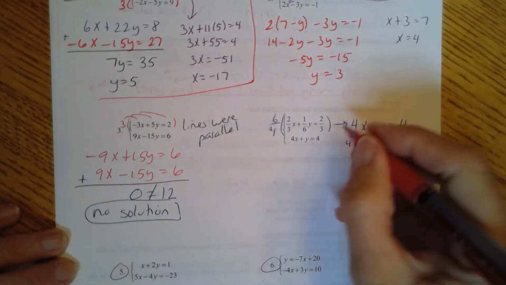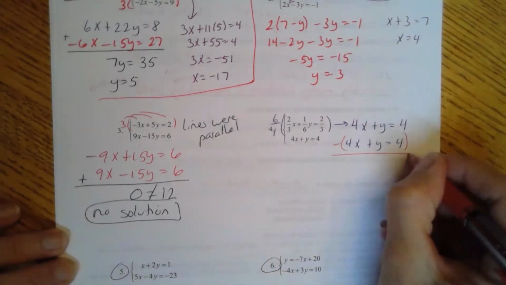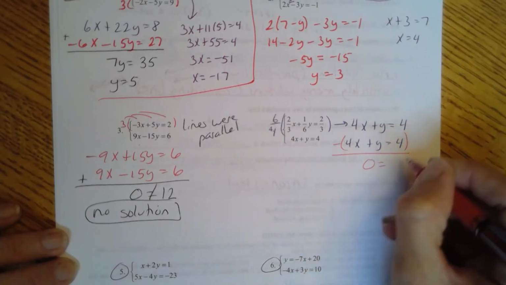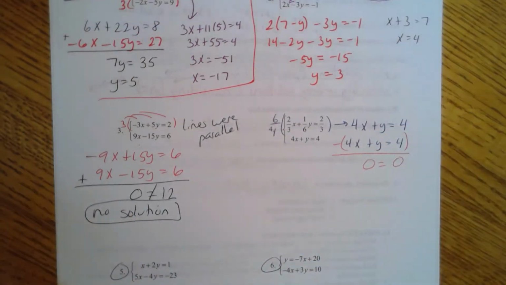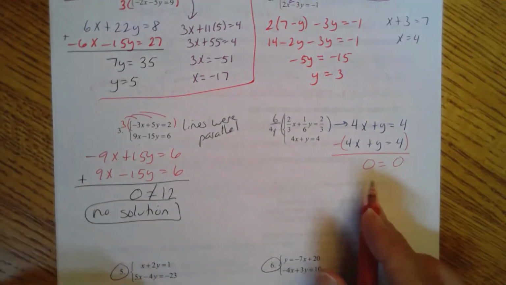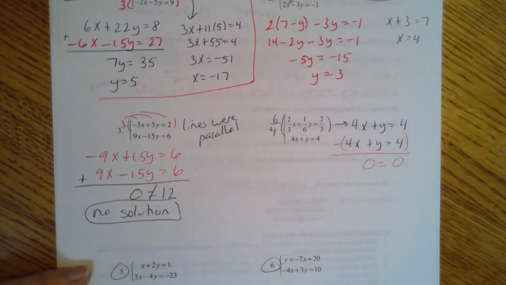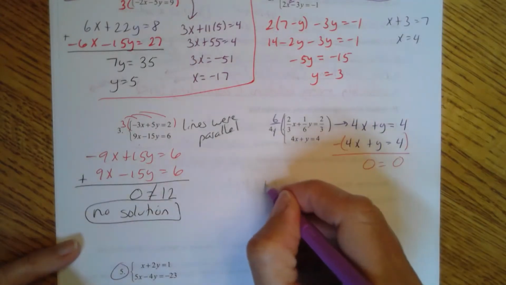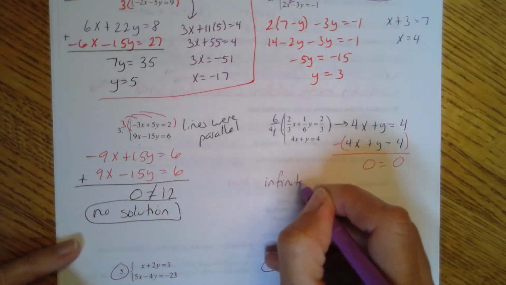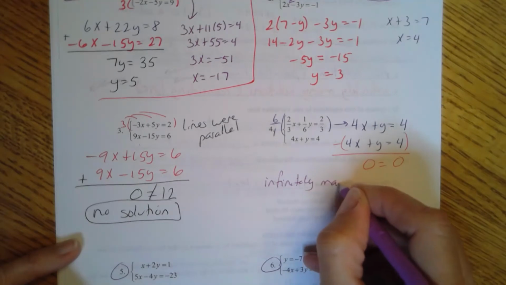If I multiply one of them by a negative and add it together, I'll see that my x's cancel, my y's cancel, and 4 minus 4 is 0. So this is true. Your variables completely disappeared, but you have 0 equaling 0. So what this means is you have infinitely many solutions.